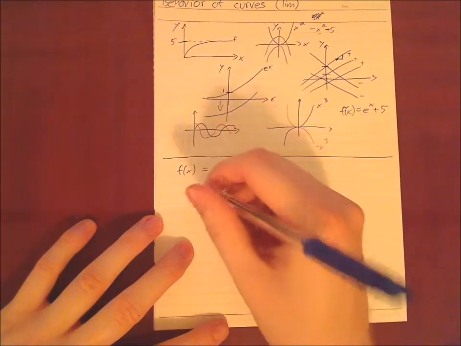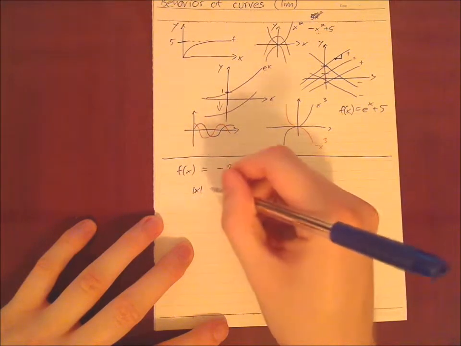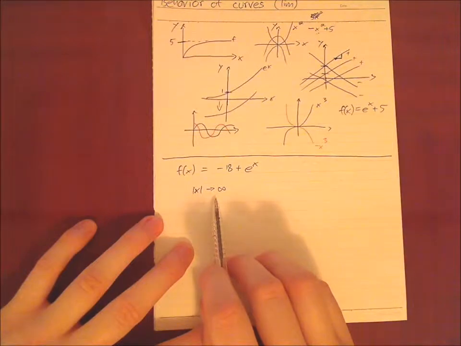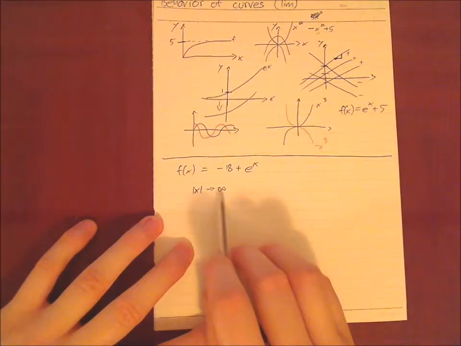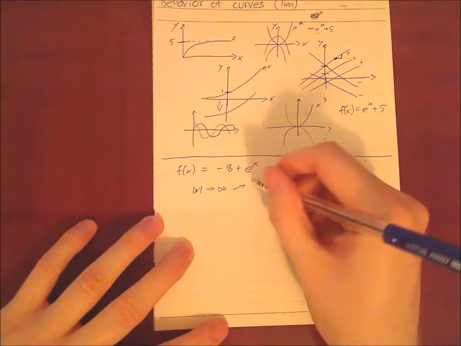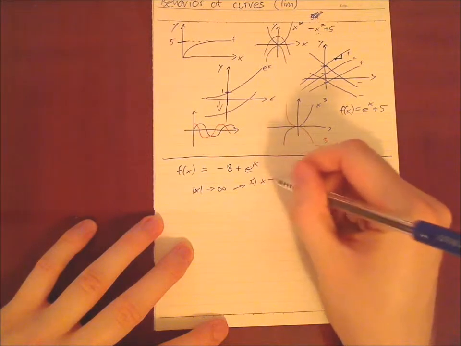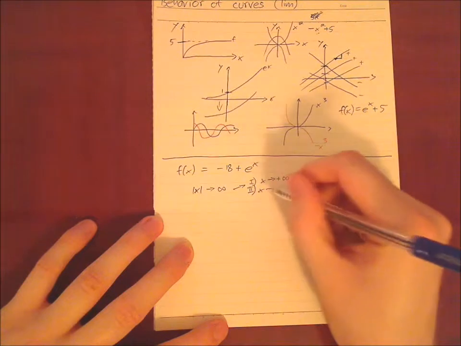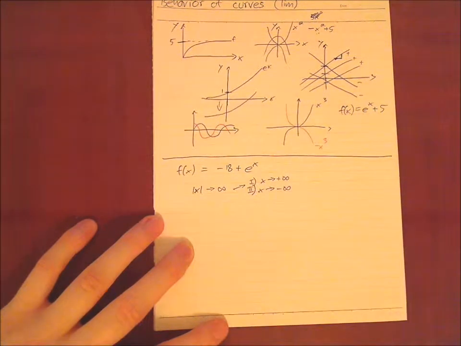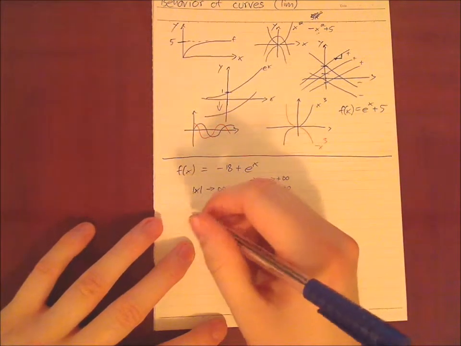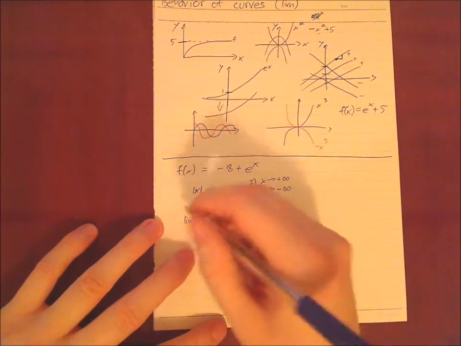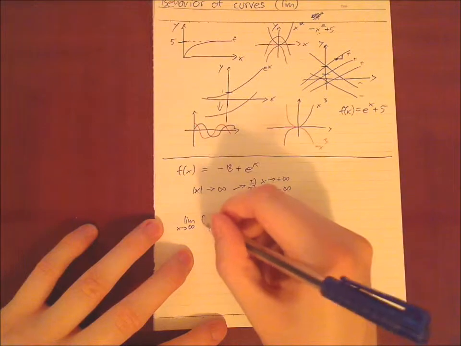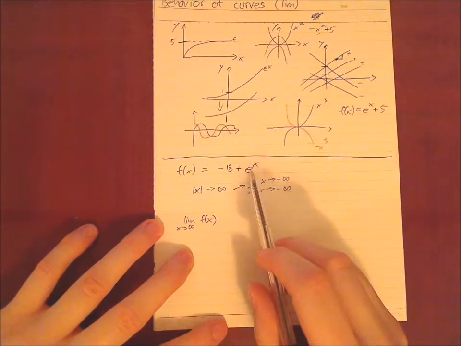So behavior of curves is always about x towards infinity, and the question is, what does the function do for this assumption? So we have first x towards positive infinity, and second we have x towards minus infinity. And that's what we're going to test. So we have the limit x goes towards positive infinity, and we know it's an e function.